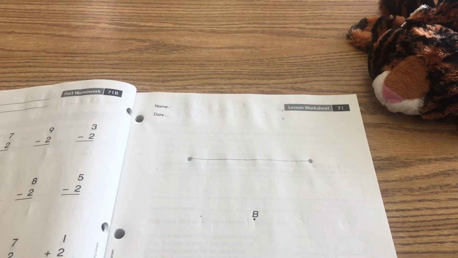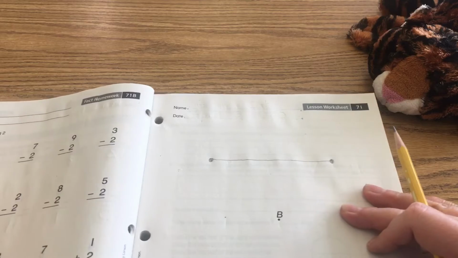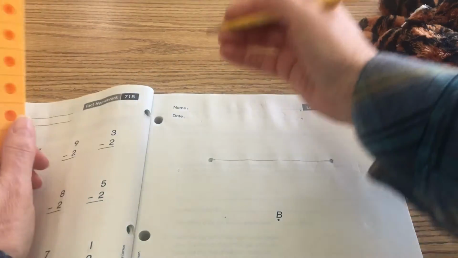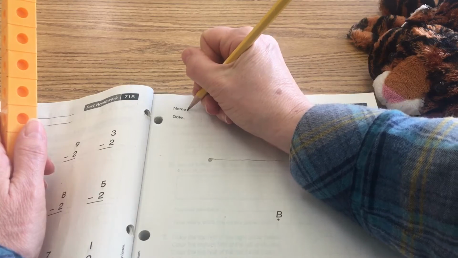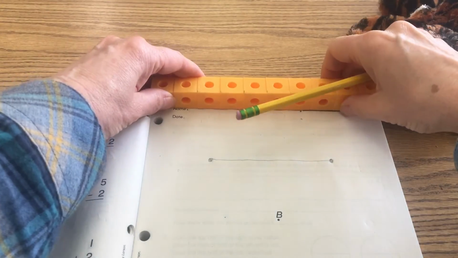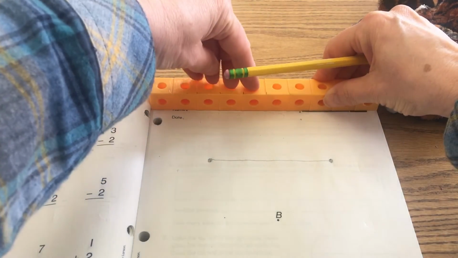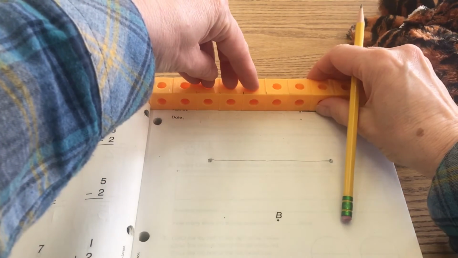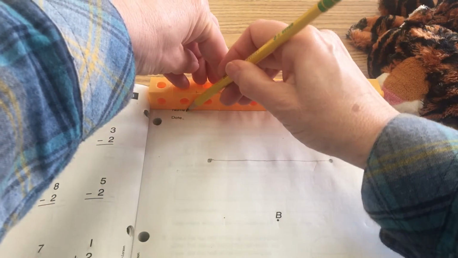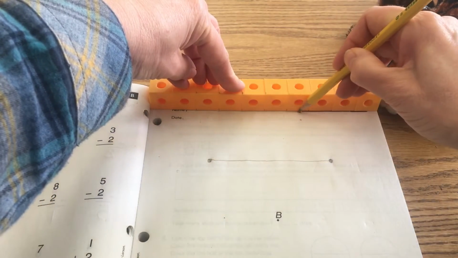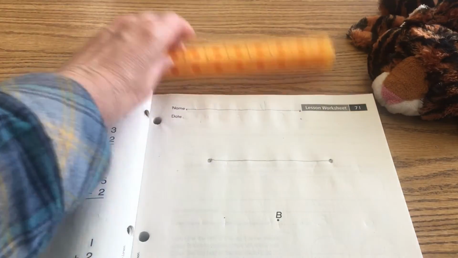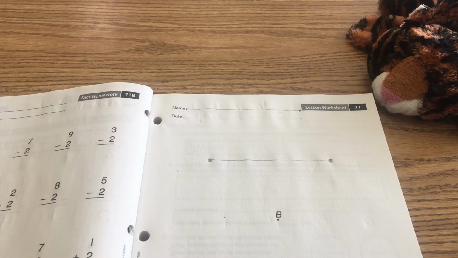Okay. Now on this page, what you need to do is you need to draw line segments for your own name. So there's no line there, if you'll notice. So I'm going to draw two dots. I'm going to put my linking cubes there, right up next to the dots where I can still kind of see them. I'm going to take my pencil and run it along the edge there. And now I have a line segment to write my name on.